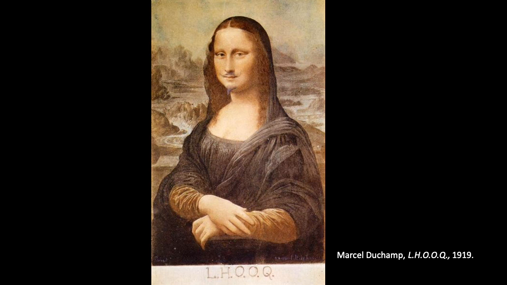So not just the image of the Mona Lisa, but this is actually a postcard that he purchased. So he bought this postcard and then he drew a beard and a mustache on it and added a title. So the French pronunciation of the letters sounds like LHOOQ, which translates in French to "she has a hot ass."